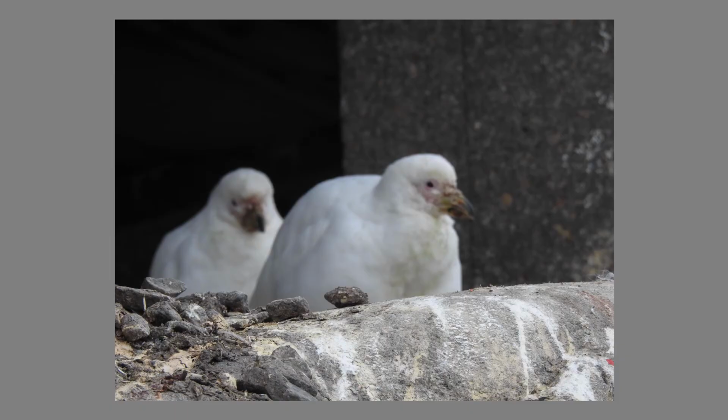Here is another example. These snowy sheathbill birds are of course out of focus, and we can see why, because my camera focused on the foreground here, on the rocks. And that's of course not what I intended. So again, I missed the focus because the camera selected the wrong areas. So what I should have done here is to make a single focus point and point it to one of the birds, to the eyes of the bird.